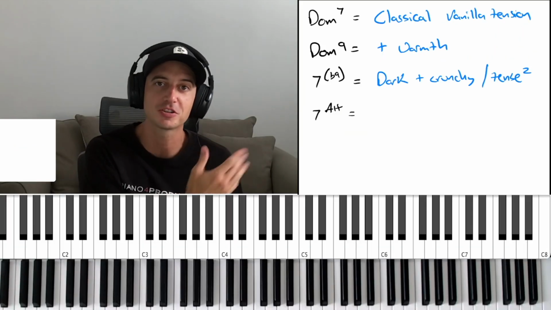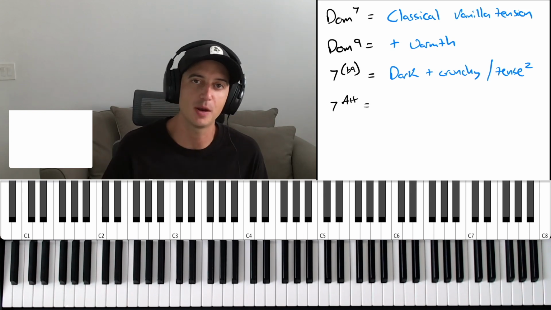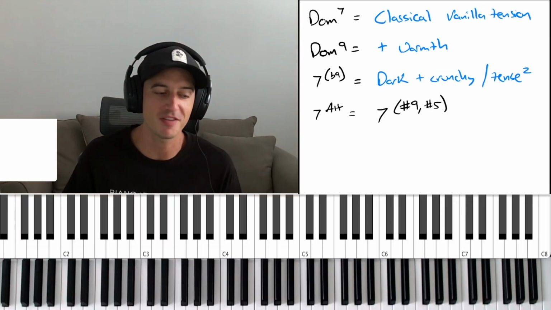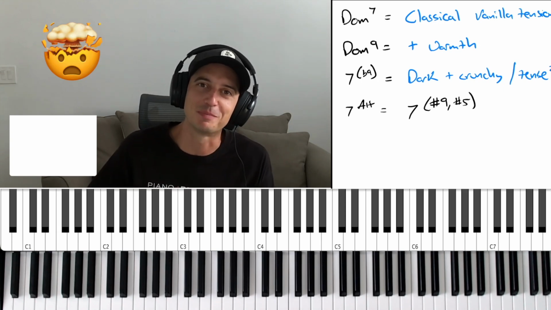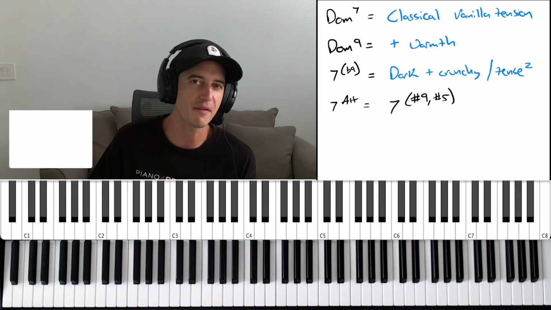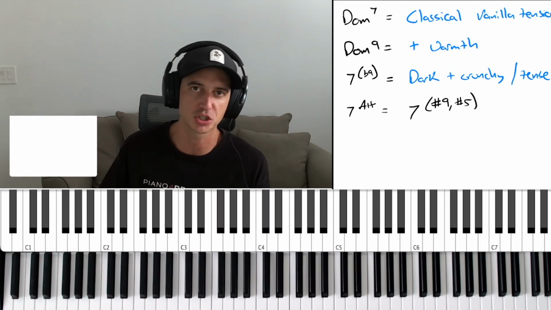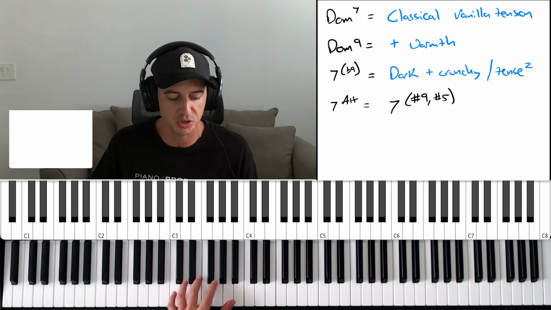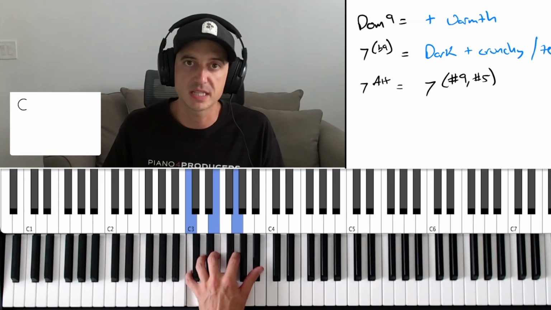Next up, we have the altered dominant chord. And this is the shorthand way to write this. The actual way to write this chord is dominant 7, sharp 9, sharp 5. And that's really confusing for a lot of people. I'm gonna explain this real quick so you can understand it, but I never think about it like this. And I'm actually gonna show you how I think about it, but just to explain it so you can understand it. So I have my regular dominant 7 chord, right?